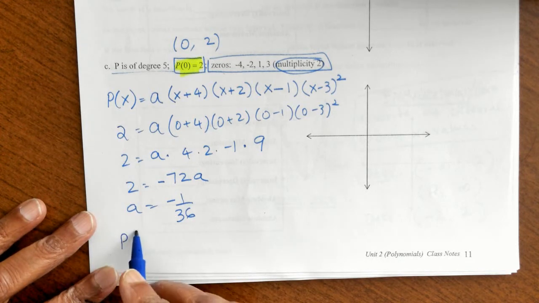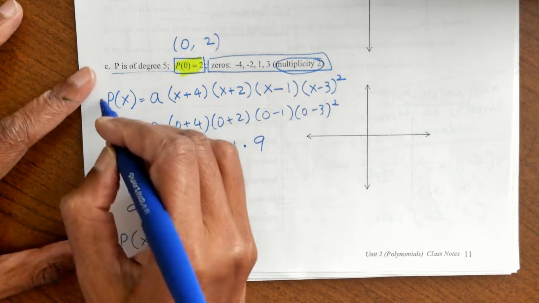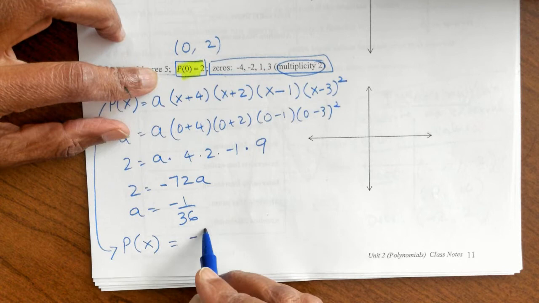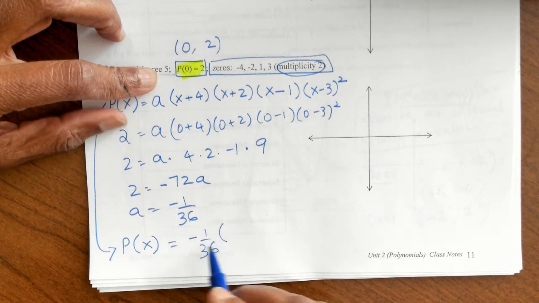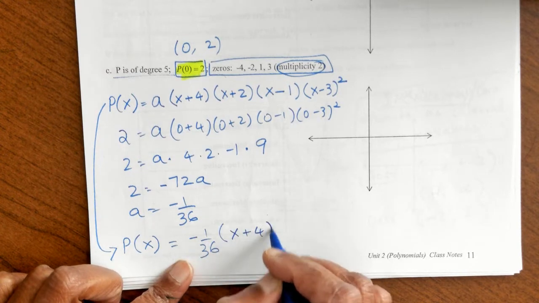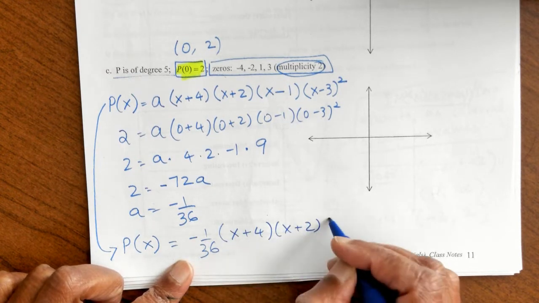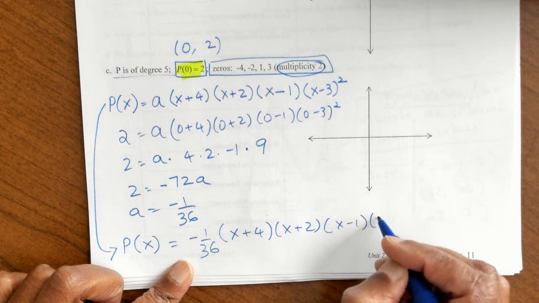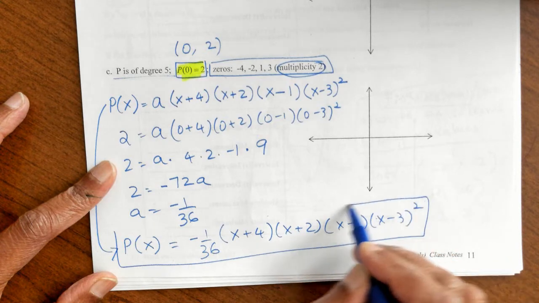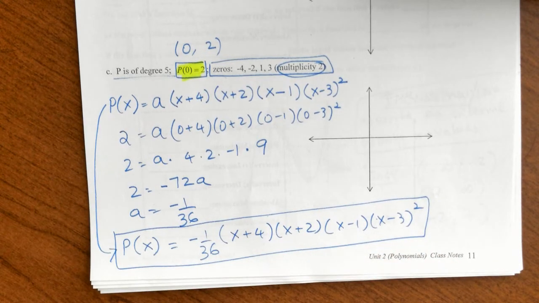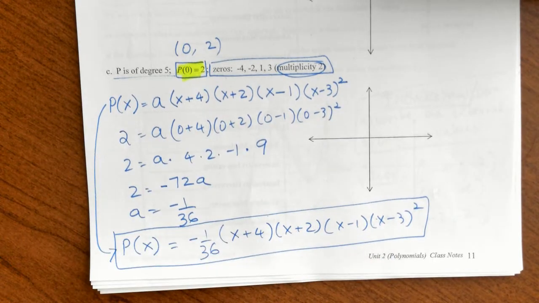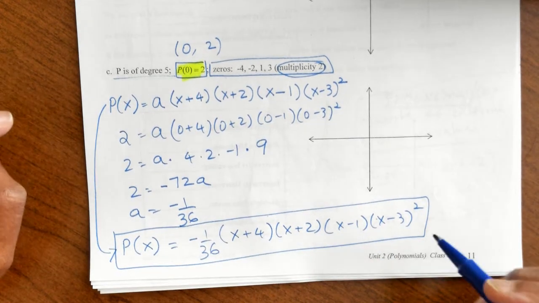Our goal is to write the polynomial. My polynomial is, this is where it's coming from. The only thing that was missing is a. So -1/36, sorry, I should say it properly, times (x plus 4), (x plus 2), (x minus 1), (x minus 3) squared. So this is my first step towards this problem where they tell you to write the polynomial given the information. From here we are going to graph, but I'm going to let you guys finish the graph yourself because like I said, you know how to graph.